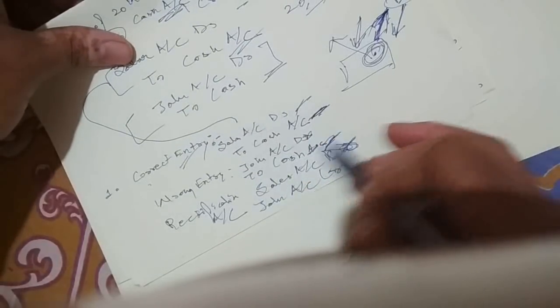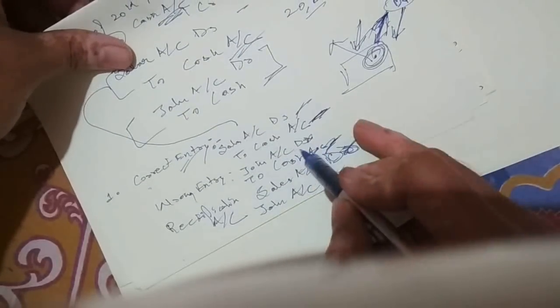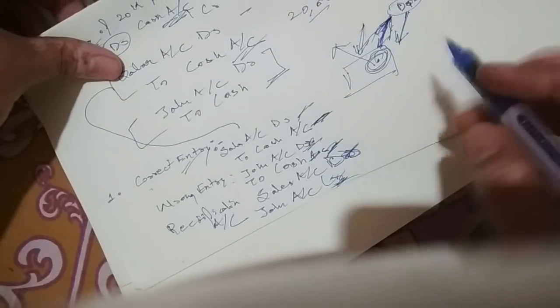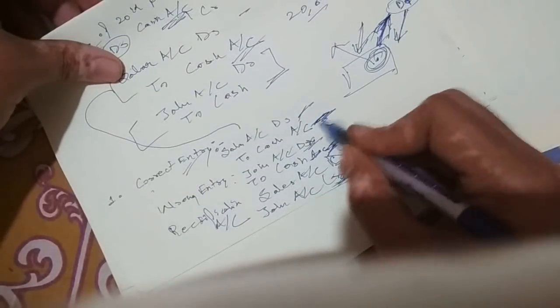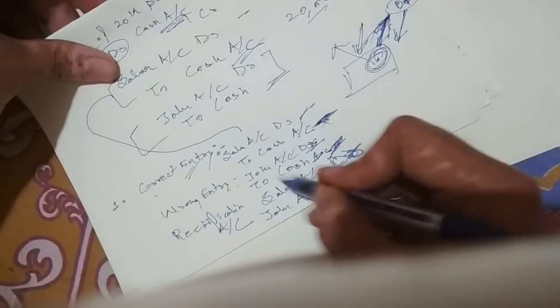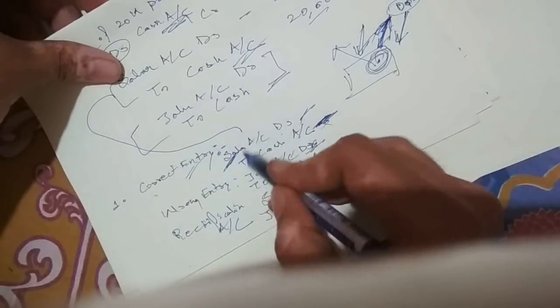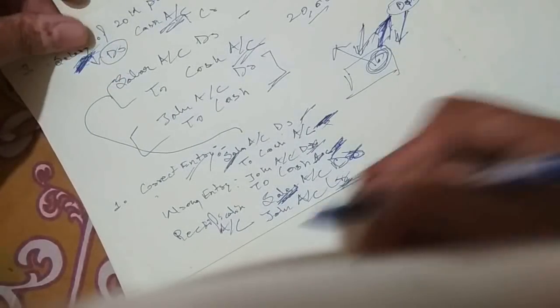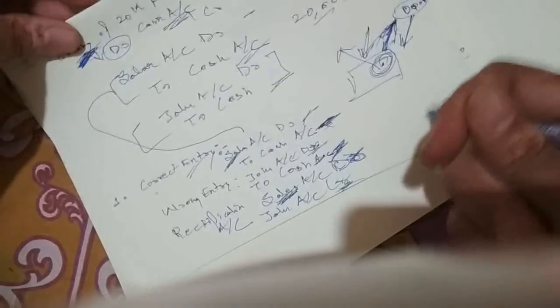So here also what we did, we gave the wrong entry, we debited this John account. So in order to nullify, we credited John account first, and since the cash account is the same in both the entries, what we need to do in the correct entry is that the sales account is debited, so we need to debit the sales account. So that's the thing you need to do.